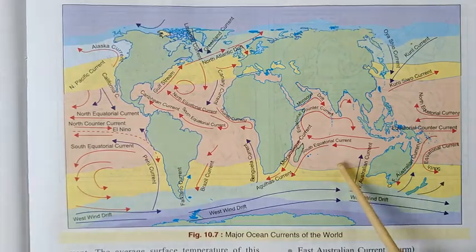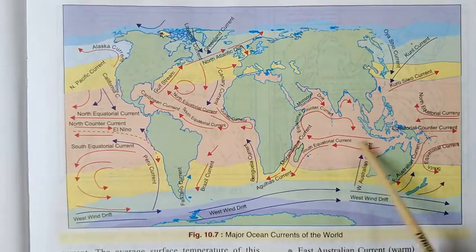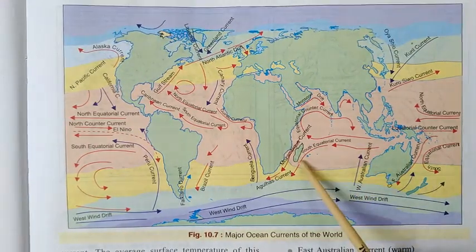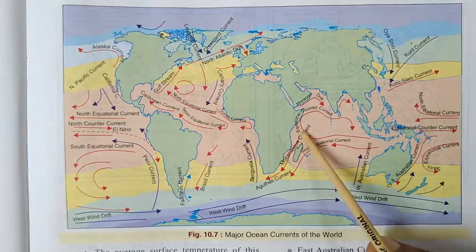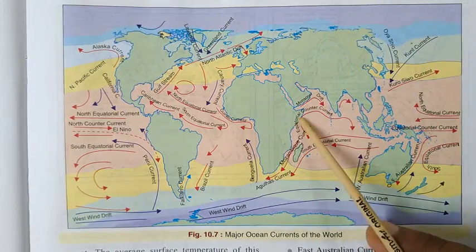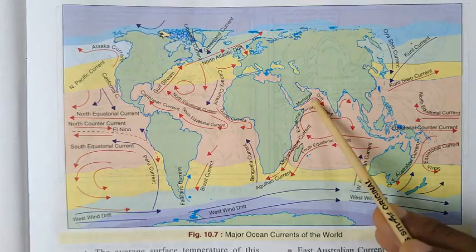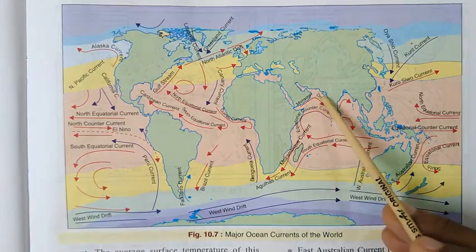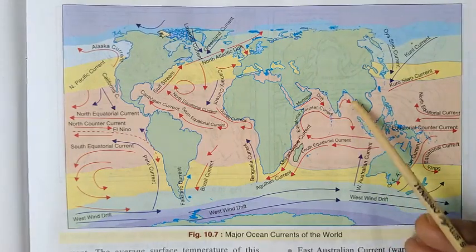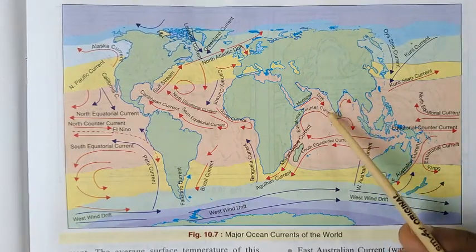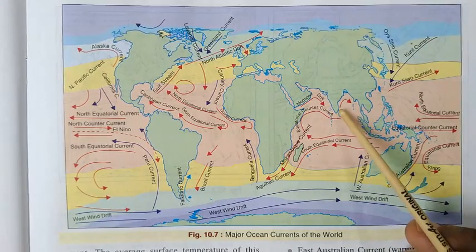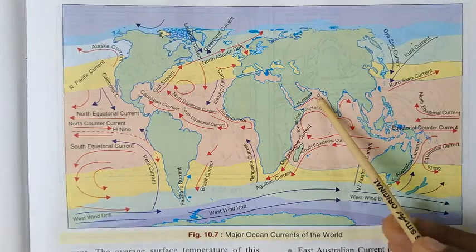Now in the Indian Ocean also, there are some important currents. South Equatorial current here, this is the South Equatorial current. This is the North Equatorial current, and it goes up here, down here. And when it comes into the Bay of Bengal, it is known as the monsoon drift or monsoon current. They are known as the southwest monsoon current and northeast monsoon current, because they are influenced by the monsoon winds.